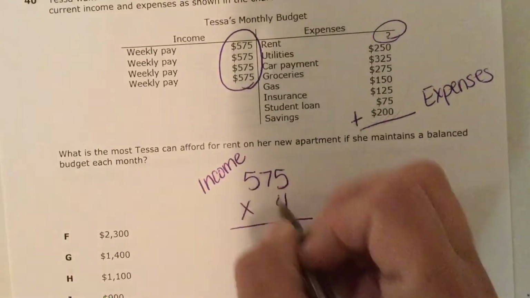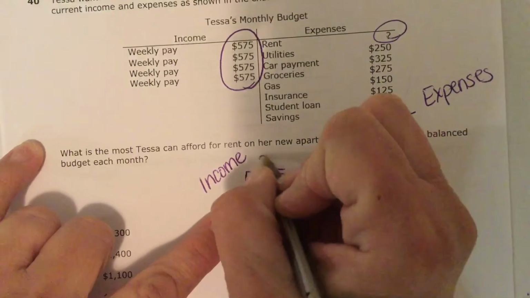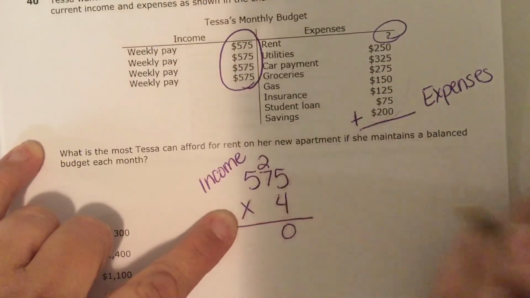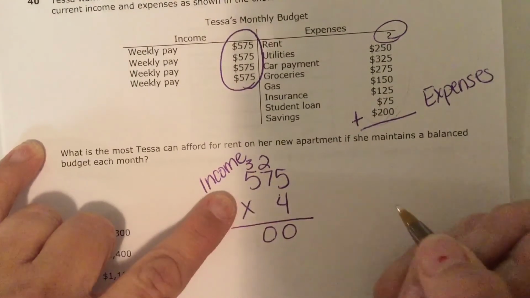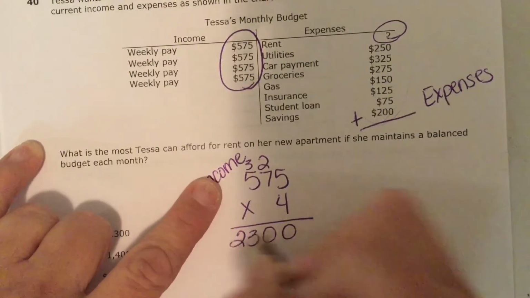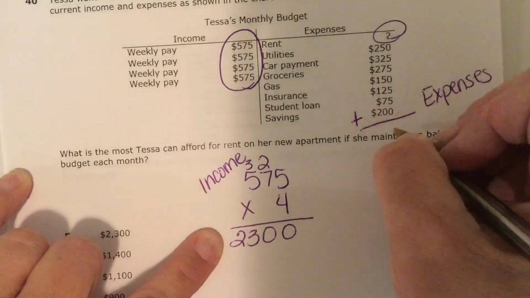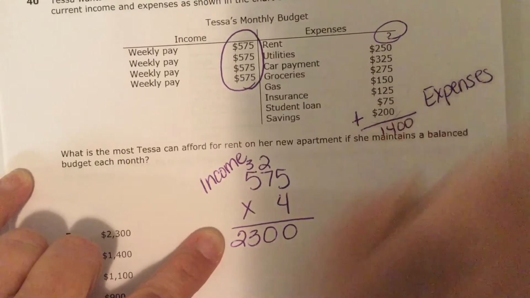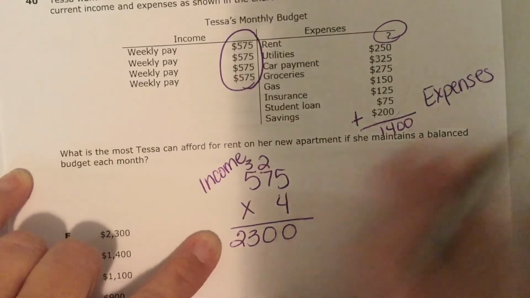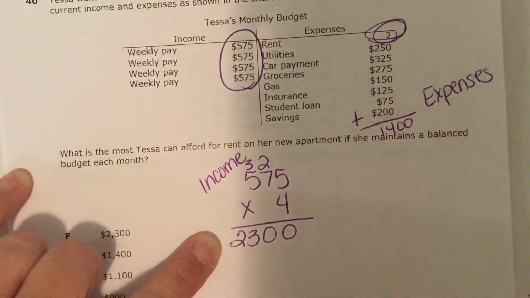Okay, so her income is $575 a week for 4 weeks. So 5 times 4 is 20. 7 times 4 is 28, plus 2 is 30. 4 times 5 is 20, plus 3 is 23. So she's bringing in $2,300 a month. Her expenses, when you add them up, is $1,400. Now, I've got to find the difference to see how much she can afford in rent each month.